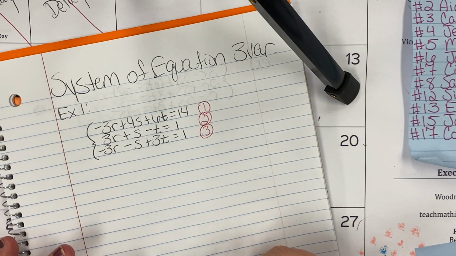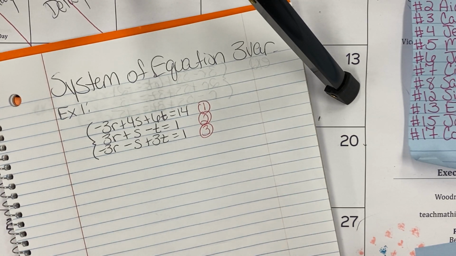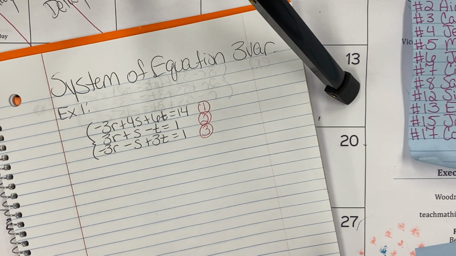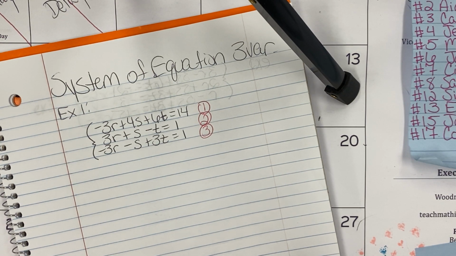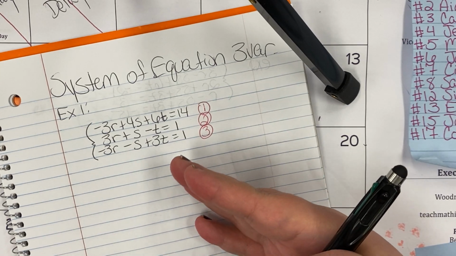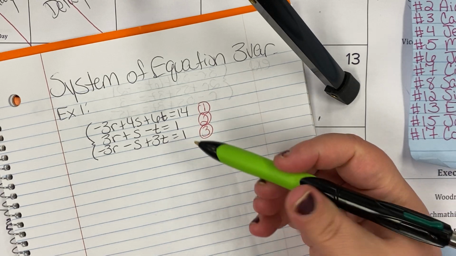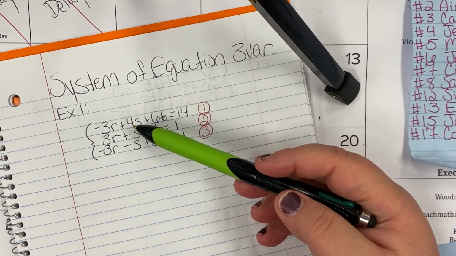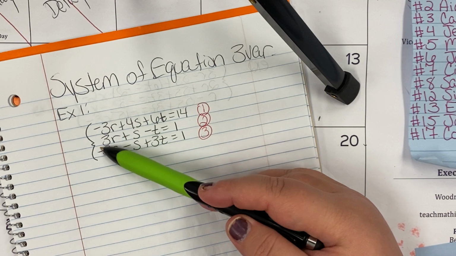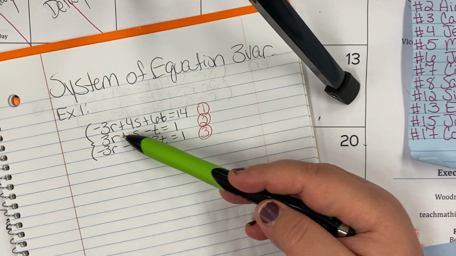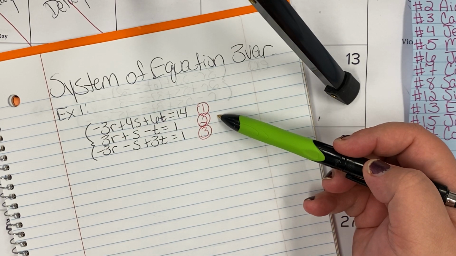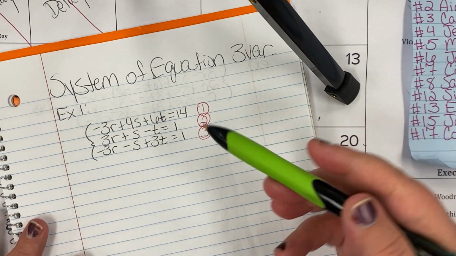Now your goal is to eliminate a variable between 2 equations and then do the same thing with 2 other equations. So if we look at this, always choose something that eliminates easily. I have a negative 3r and a positive 3r. That's what stands out to me first. So I'm going to choose equation 1 and equation 2.